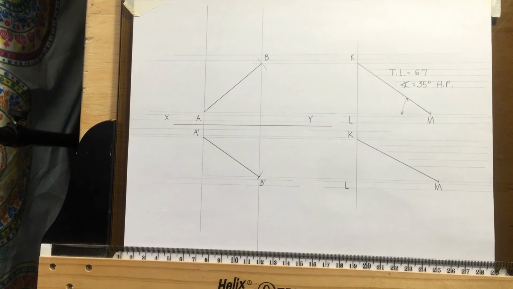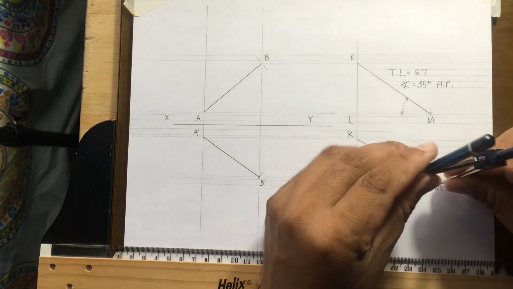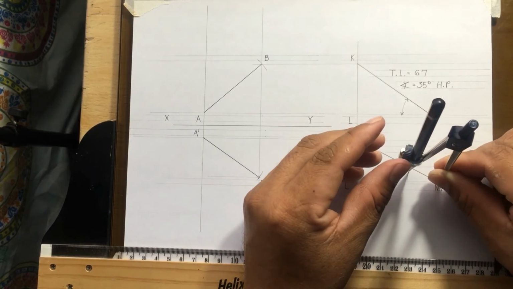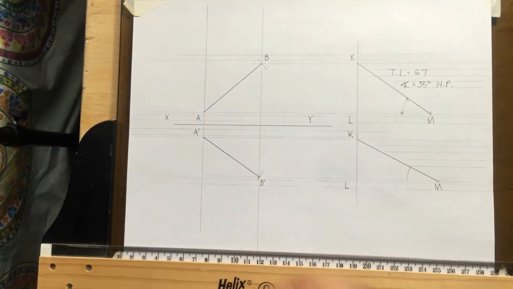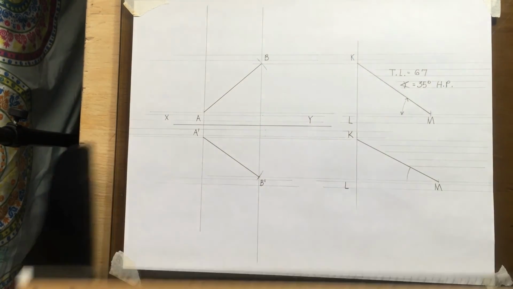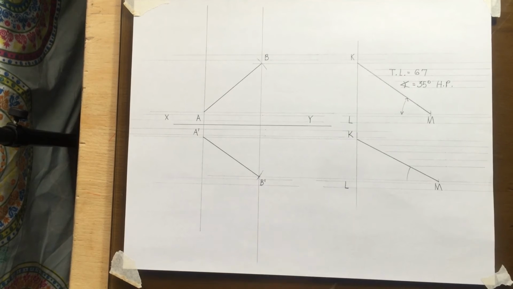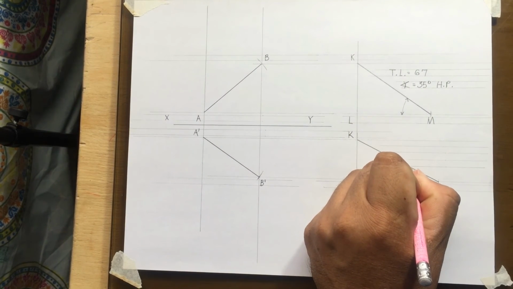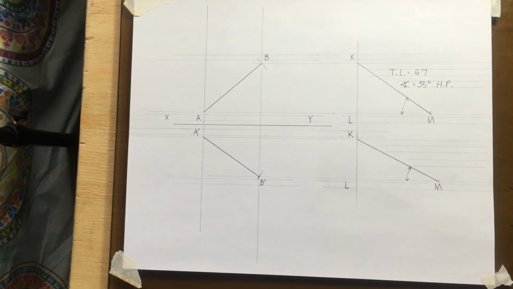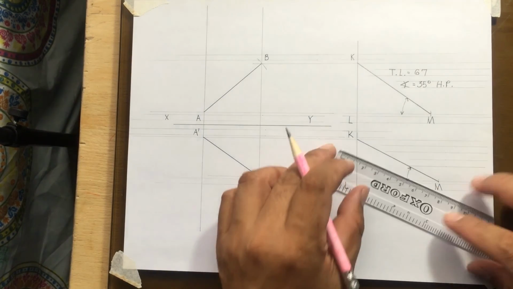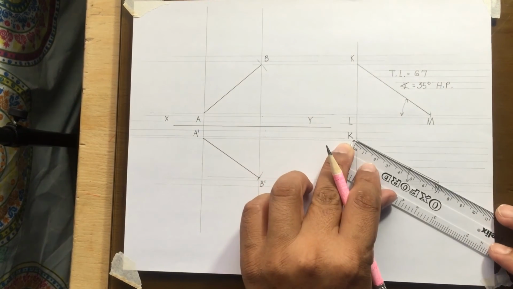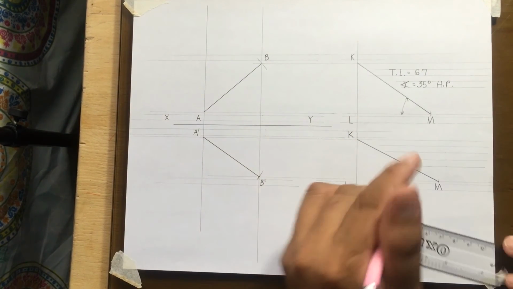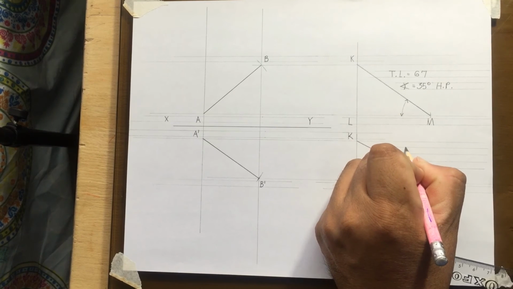Right. Let me use this tool just to get an arc. Right. So let's take a look at the distance. 67. So TL again, true length.